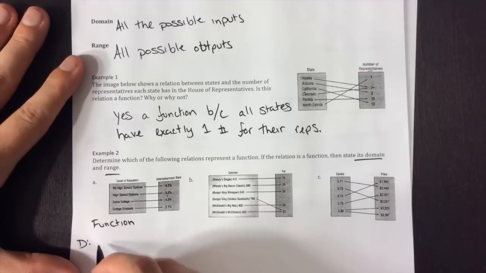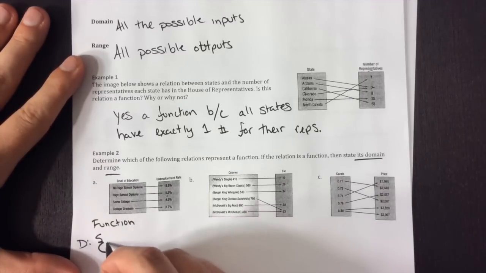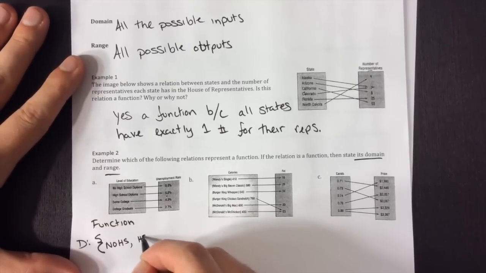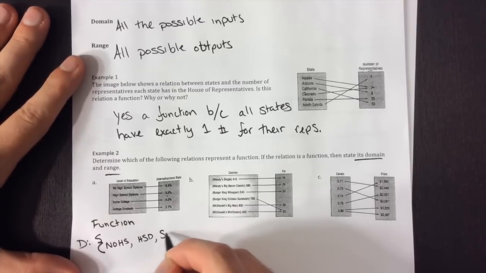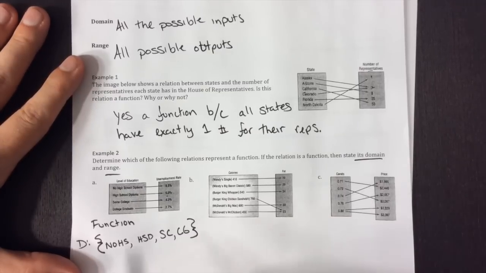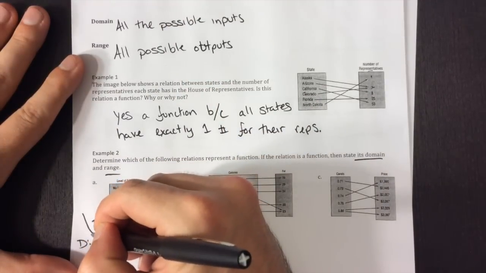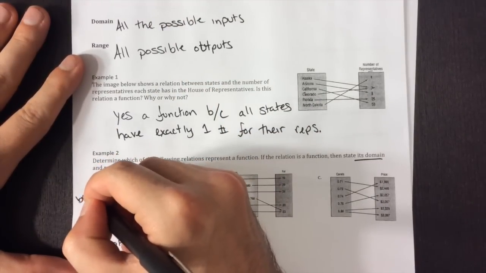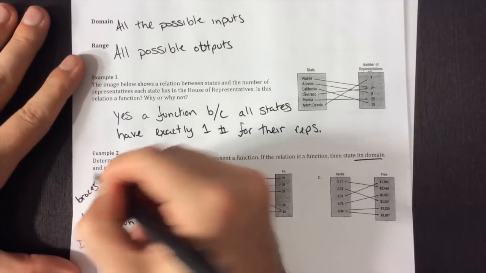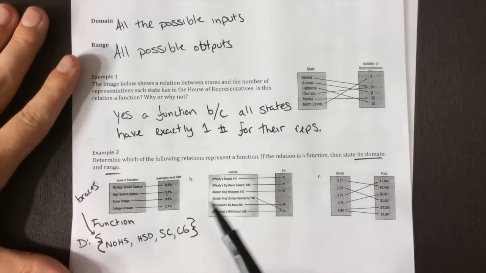So the domain is the set that includes no high school, a high school diploma, some college, and college graduate. What I'm writing right here, these are called braces. And we use these braces to represent sets.